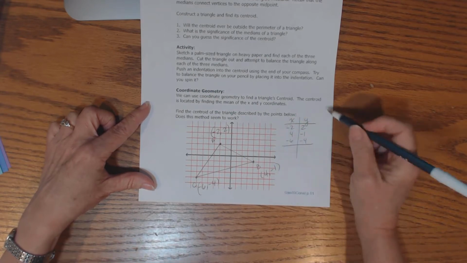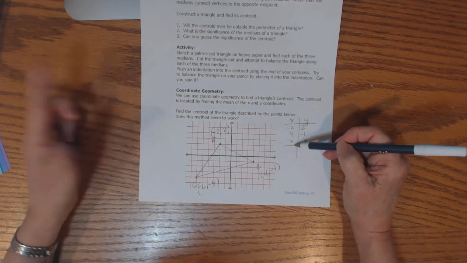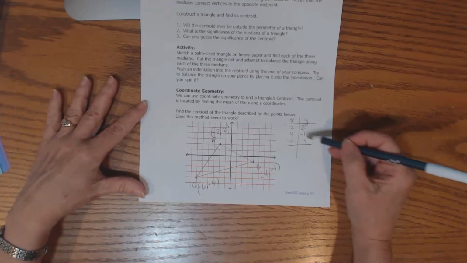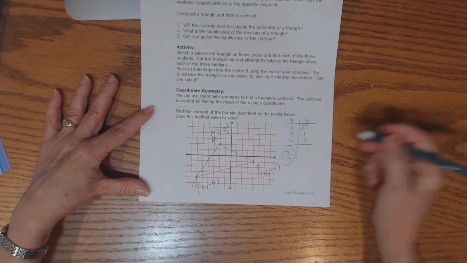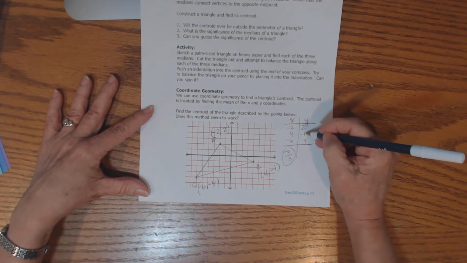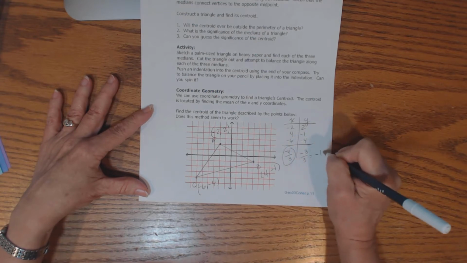These are the 3 x values, these are the 3 y values. I'm just going to add them up and divide by 3. That's averaging, right? So I get -8 plus 4, -4, divided by 3, there is my x coordinate. Okay, -5 plus 2 is -3, divided by 3, it's -1.